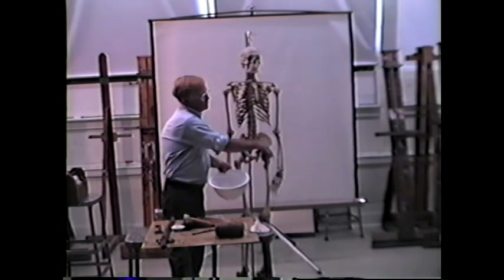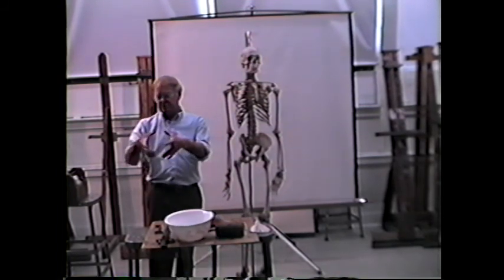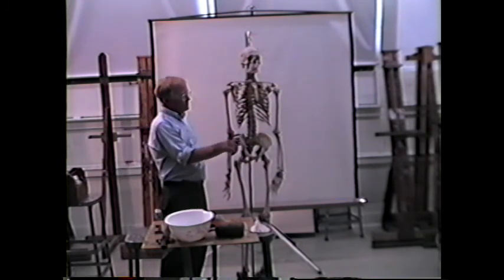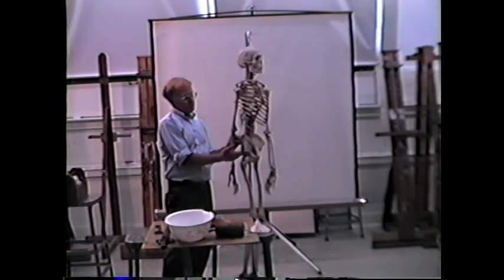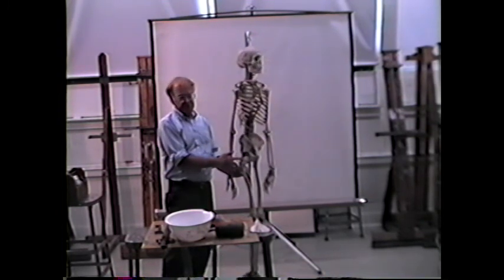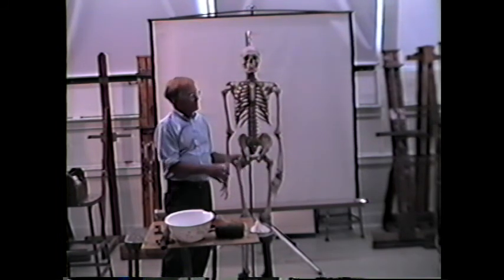It has a round shape. It does many things. It supports the contents and protects the contents. On the inside and on the outside, there are various shapes and devices for the appendicular skeleton, of which the leg is a piece, and extensions for the attachment of muscles and so on.